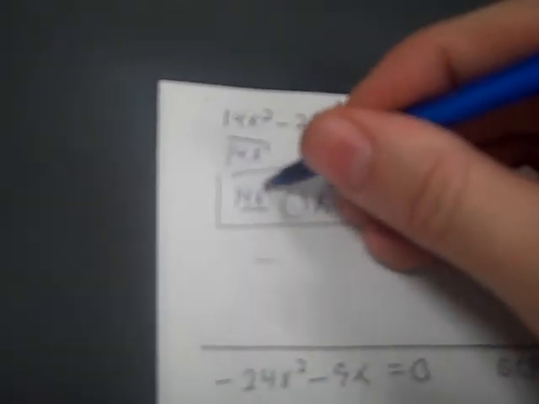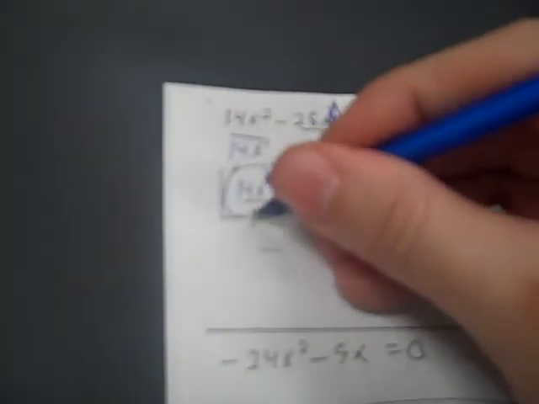Then on the x, you take 2 minus 1, and that's 1. Then you take negative 28 divided by 14, that's negative 2. So it's negative 2, so we write minus 2. Okay, and we can get rid of these 1s. Don't need those there no more. Parenthesize that. That's F1, and that's F2.